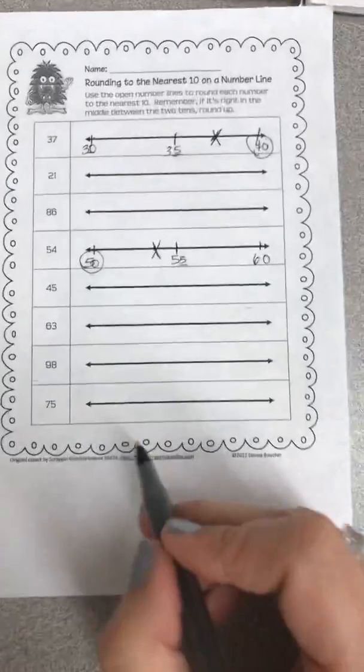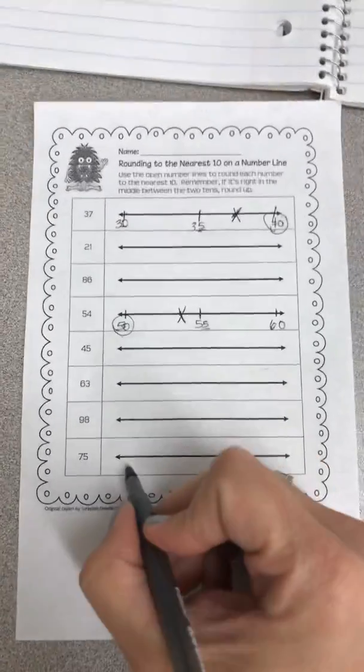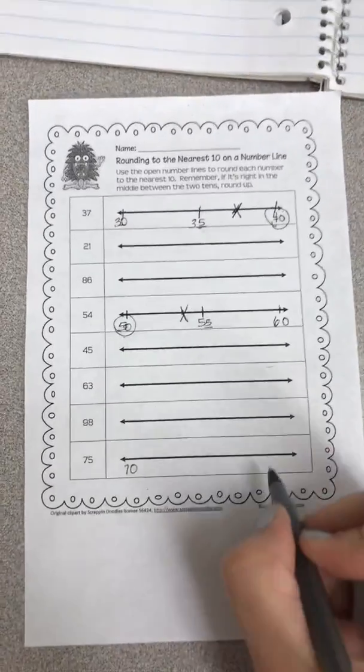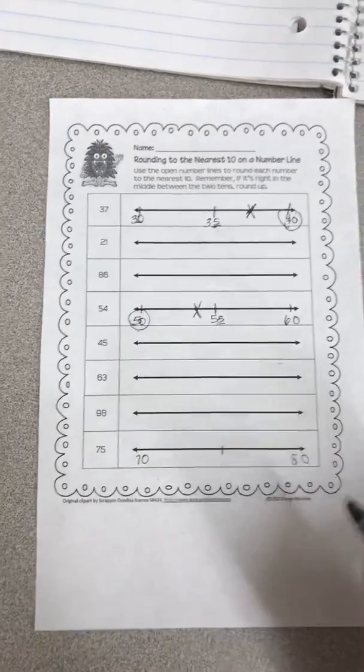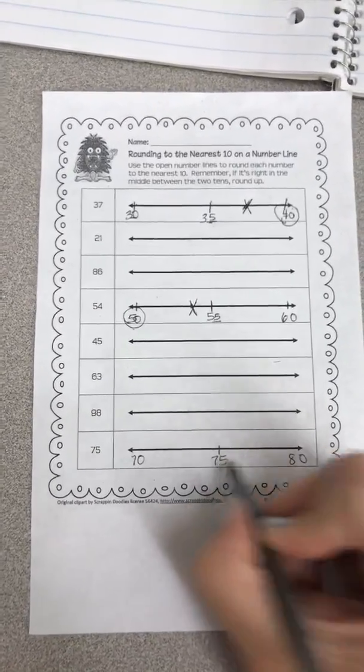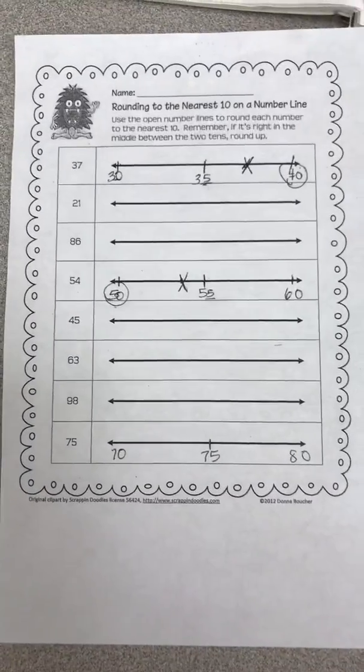So here's the challenging one. Let's see where you decide to go. 75, so I've said 70, so there's 70. I know that my ending point would be 80. What's my midpoint? 75. Ooh, what's the rule if it's 75?